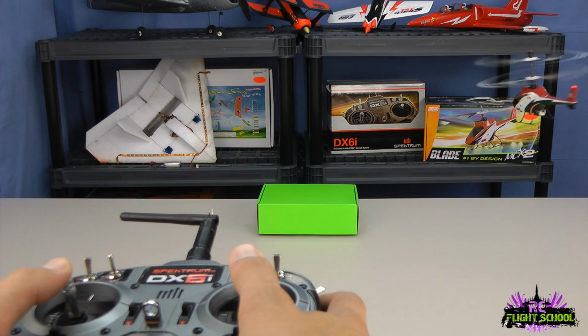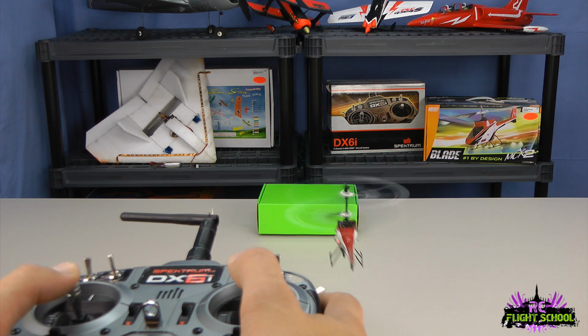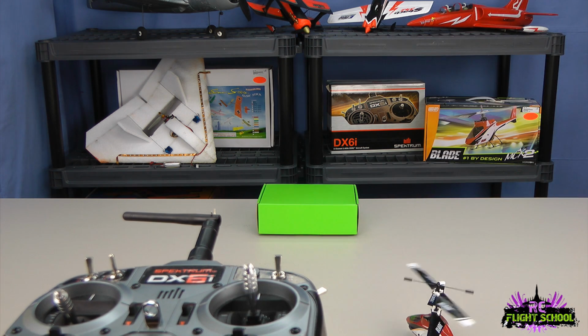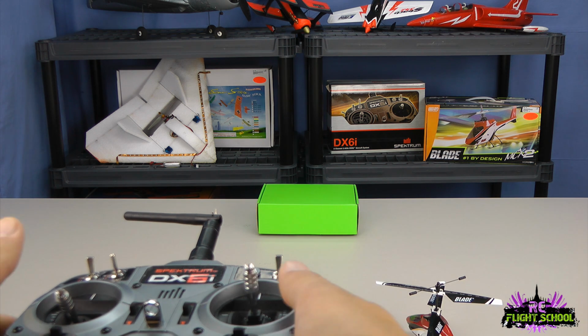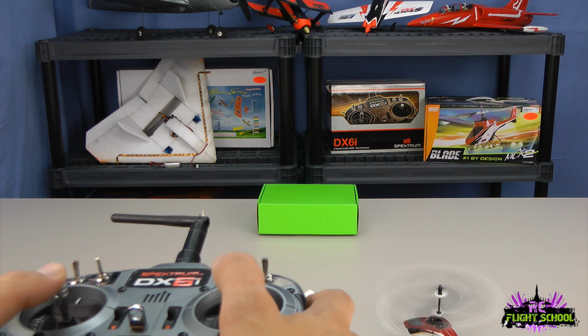A full circle. You can see I'm using all 4 sticks to do this maneuver. So again, if you were looking at a helicopter, you're thinking about buying one, you get a lot more control if you have a 4-channel helicopter. Let me show you how I could do the same maneuver if I didn't have a 4-channel helicopter. It's a lot more crude looking.